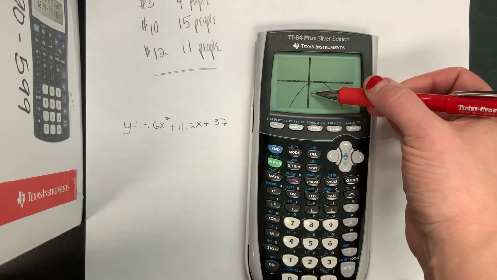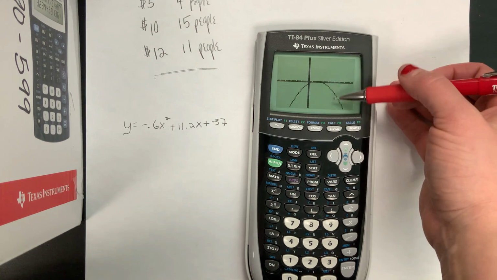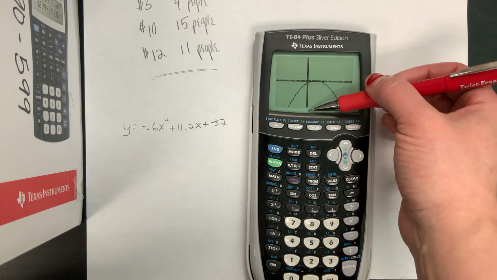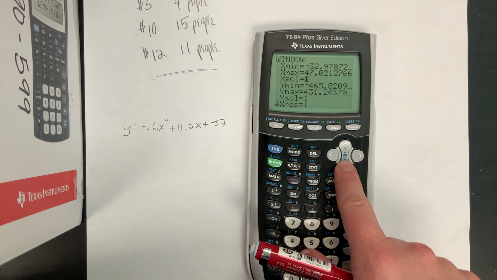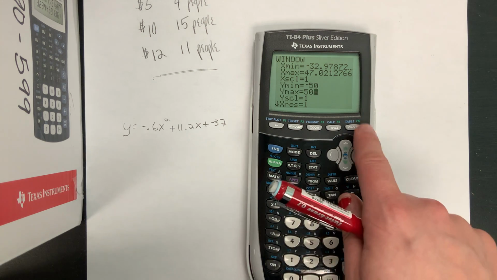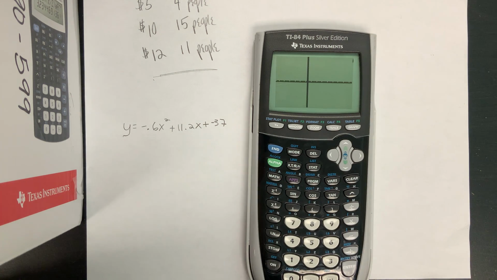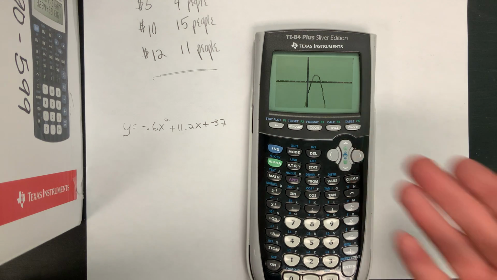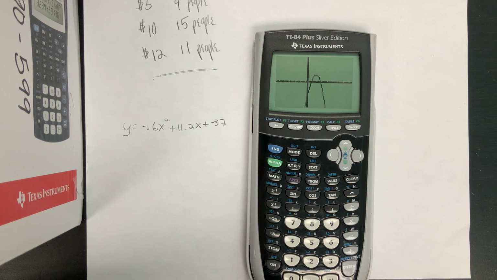That's going to shrink down here. Notice like I've zoomed out a ton. Here, I don't need all this extra space or this extra space, so I can come in here and maybe change the window of my X min and X max. The trick is you just have to kind of play around with it until you get a pretty good picture of your quadratic. So there's mine, okay?